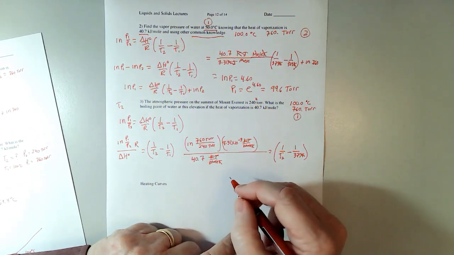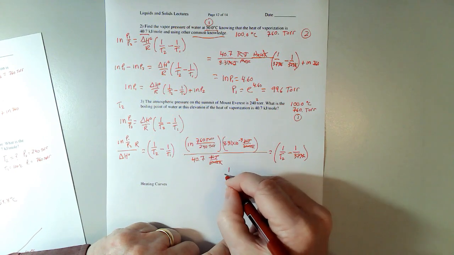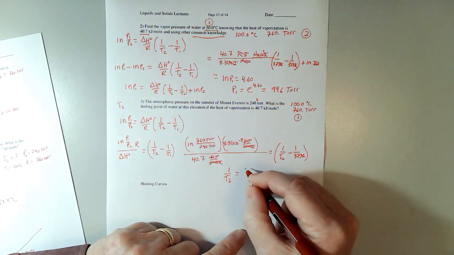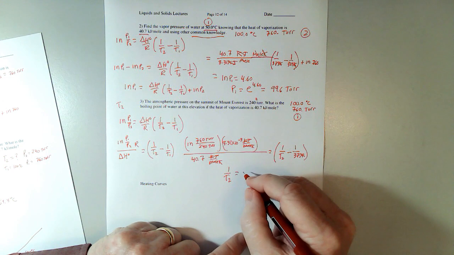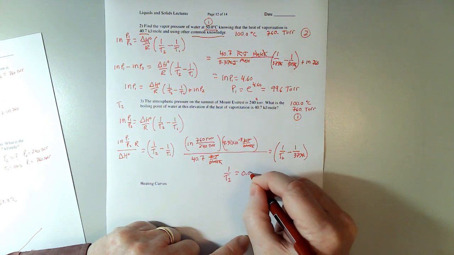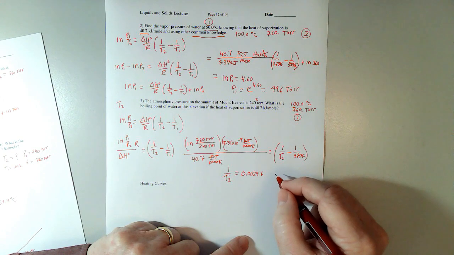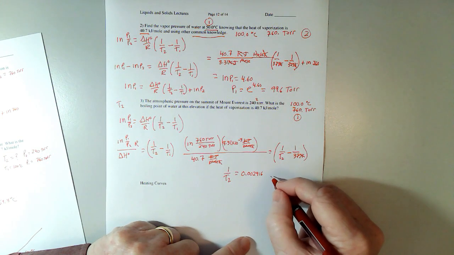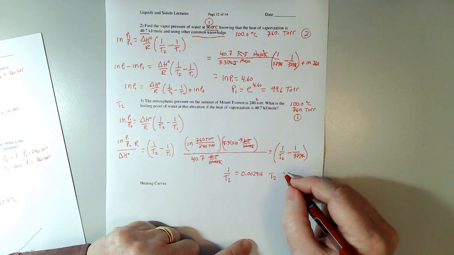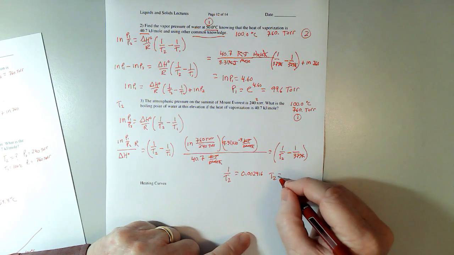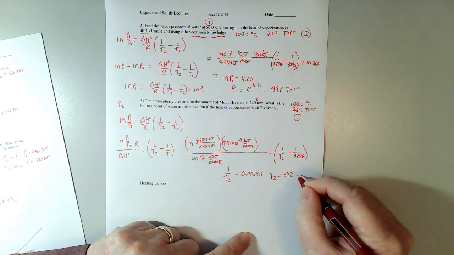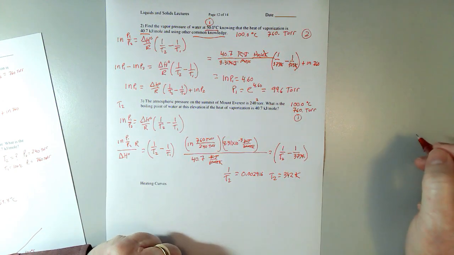Okay. So 1 over T2 in this case equaled 0.002916. Okay. And then T2, when I take the reciprocal of that, equals 342 Kelvin.